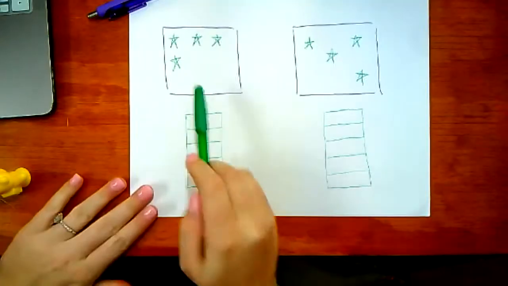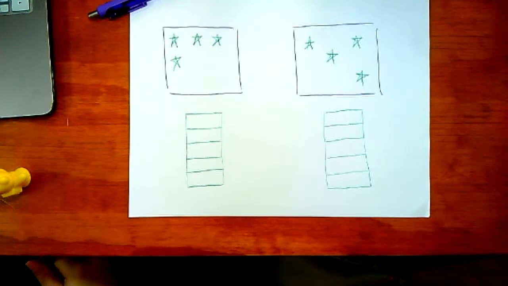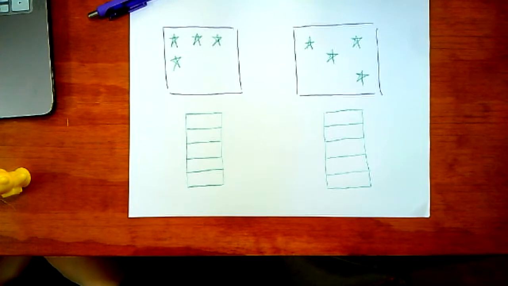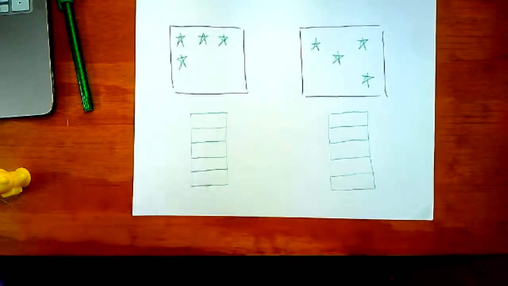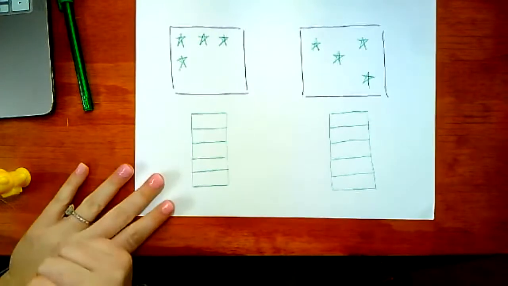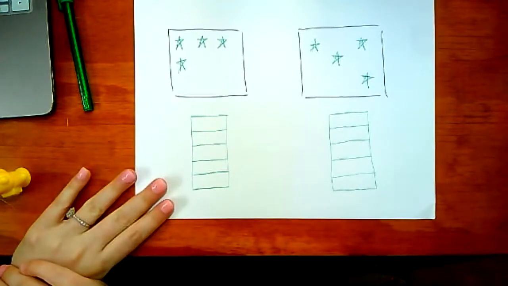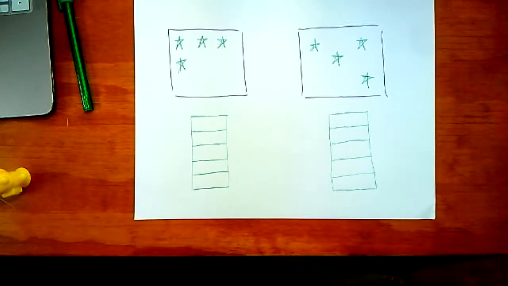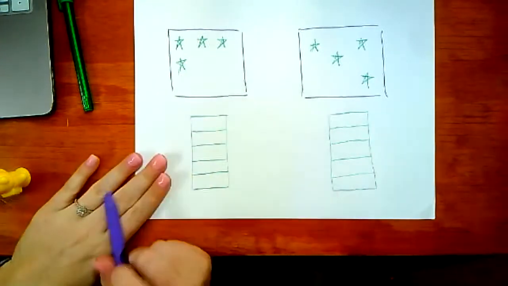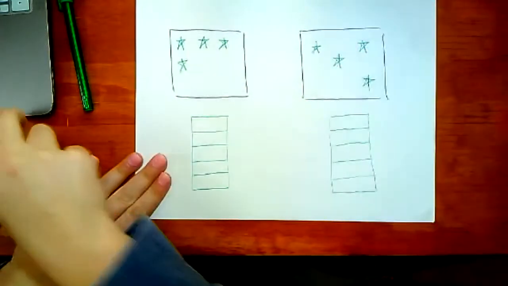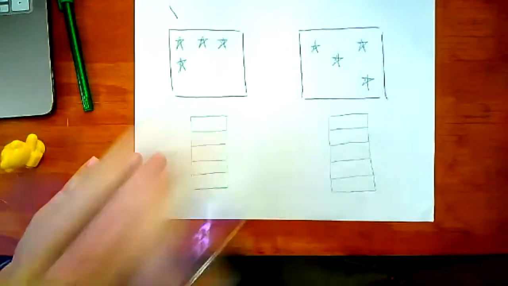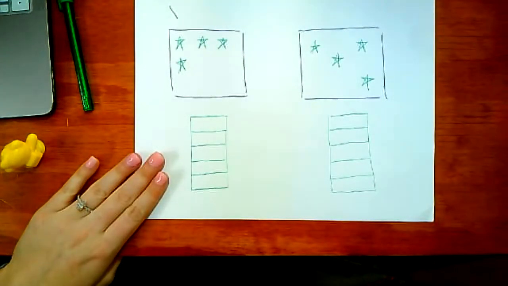So looking here, I have 2 different boxes, and I have a certain amount of stars in each of the boxes. So I need to count and see how many stars I have in this box and how many stars I have in this box. So I'm going to go ahead and grab a different color pen than green. So I'm going to grab my pen and I'm going to start counting this first box. As we're counting, if you don't have a manipulative to move out of the way, I want you to cross them out. Just give them a little slash. That way, you know that you already counted it.